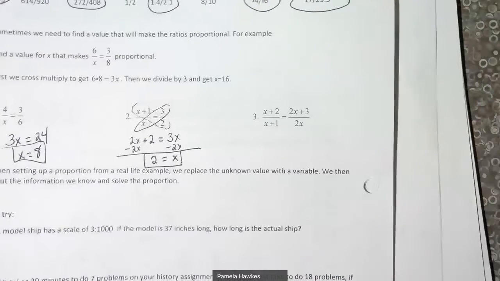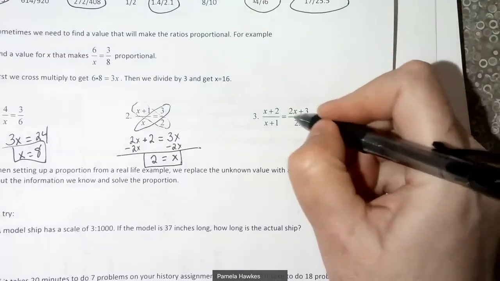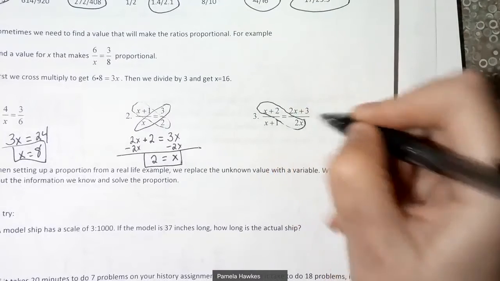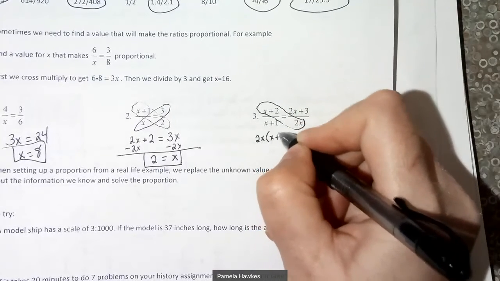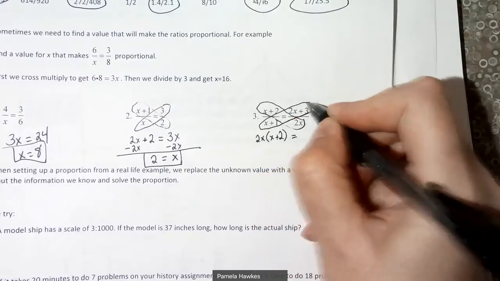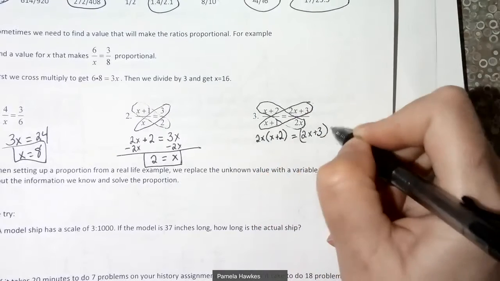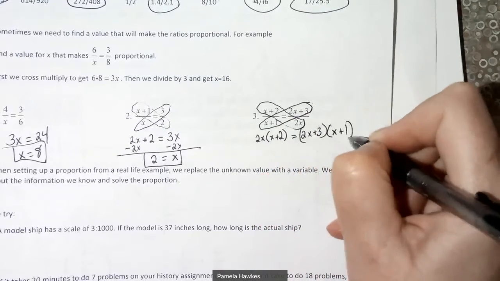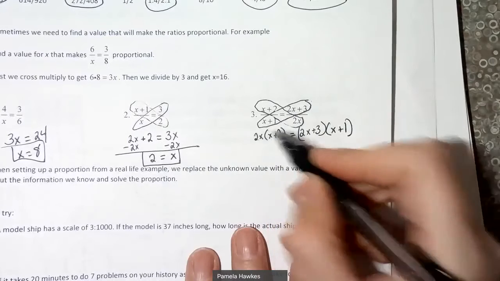Okay. Oh, look at this one. Oh, man. Ouch. Okay, so what are we going to do? This one times this one, right? So I got 2x times x plus 2 is going to equal 2x plus 3 times x plus 1. Oh, wow. Well, I know, but we could do it anyway. We could still do it, right?